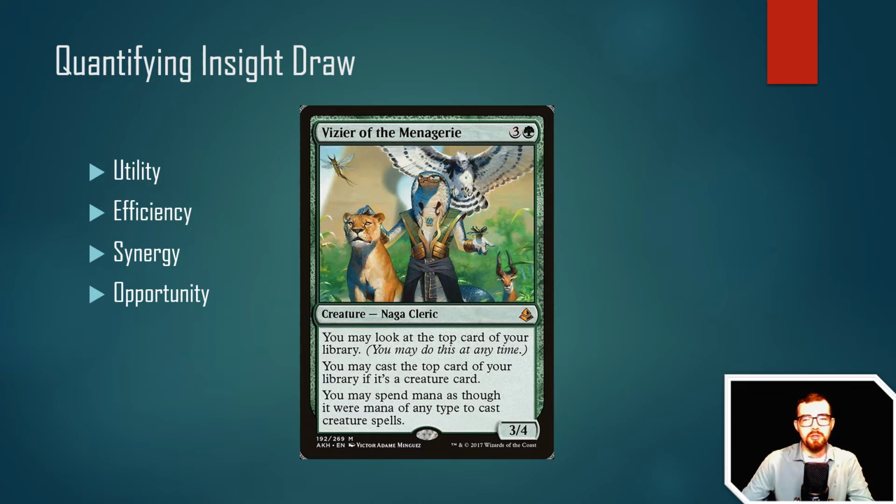It does do some mana fixing for you to cast creature spells, and it doesn't say just from the top of your library. So any of the creatures in your hand you can also cast and spend mana as though it were mana of any type. So as far as utility is concerned, this is going to be technically card draw. It is technically mana fixing, so that is like a 1.5 pointer right there, plus points for being a creature.